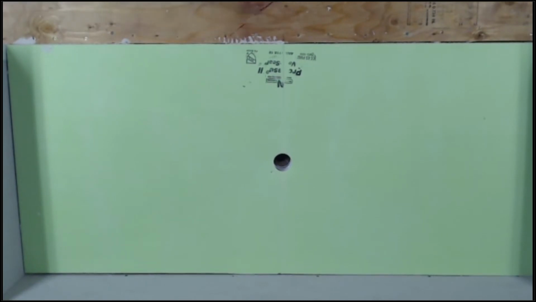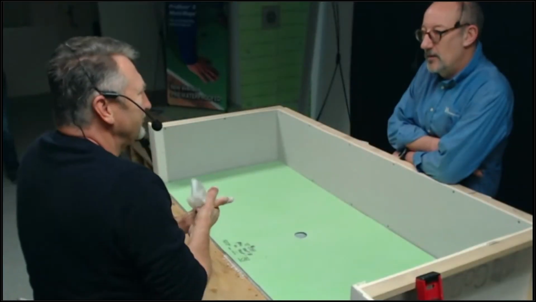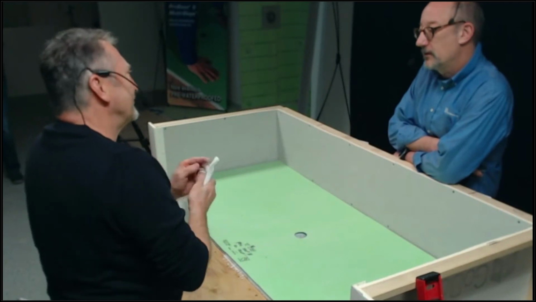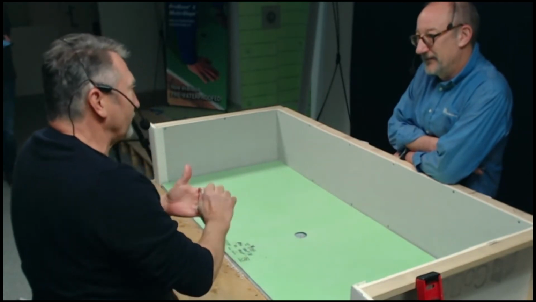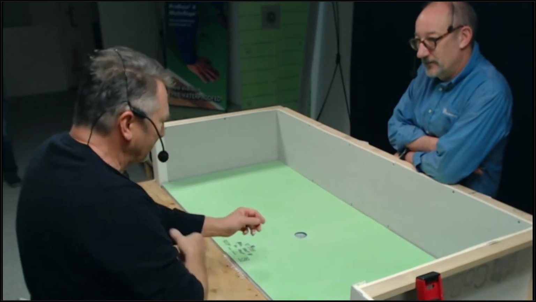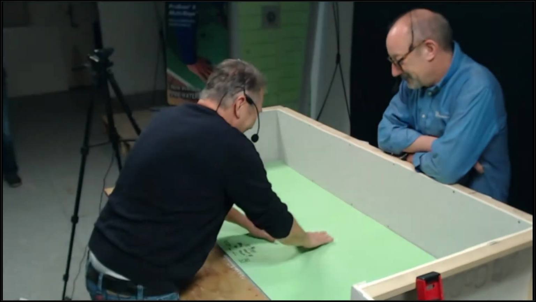Wipe off my hands. What are you wiping your hands with, Dave? Tub of towels. Yes, that's a great product. It takes the sealant and thin set off your hands. This commercial was brought to you by.